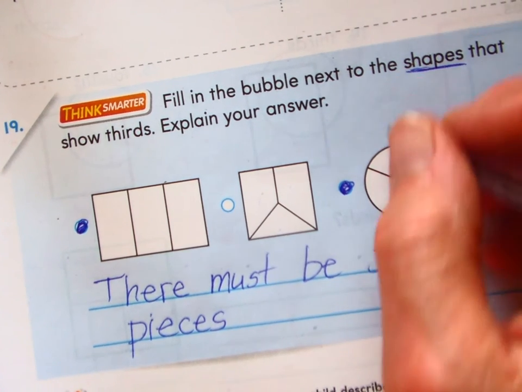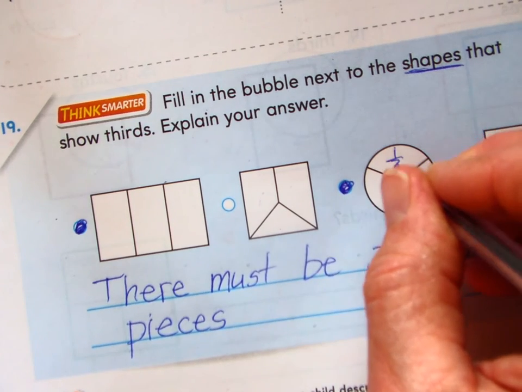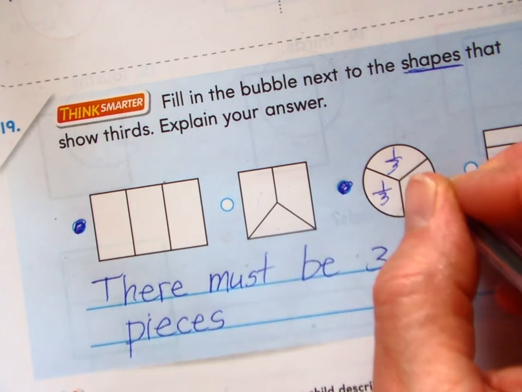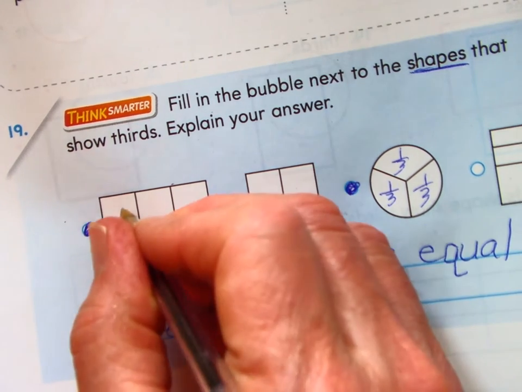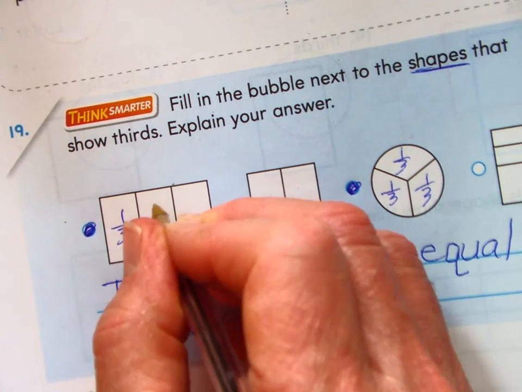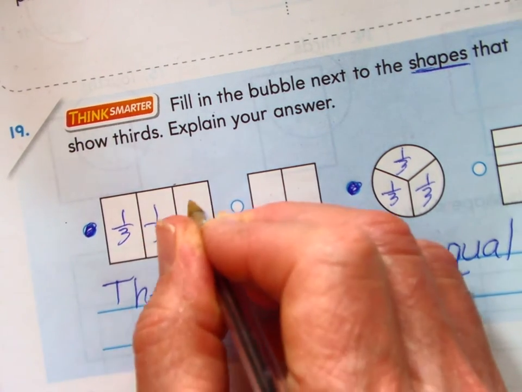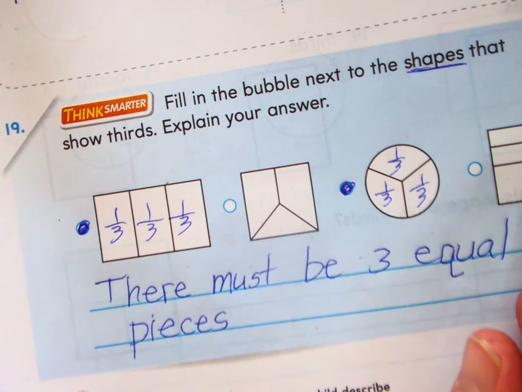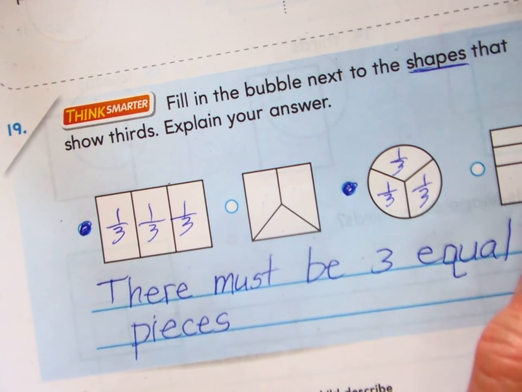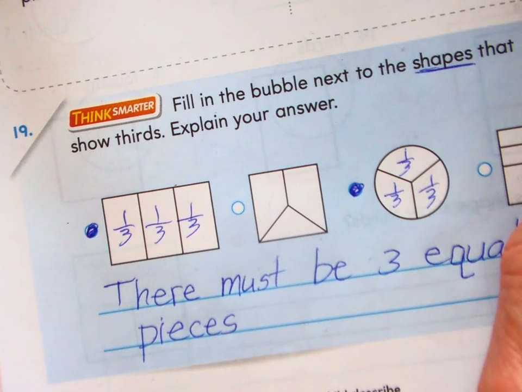And how do we write a third? 1/3, 1/3, 1/3. This is good practice. You writing your fractions is good practice. This one's interesting. Do you know how much this is? You don't have to write this, but this to me looks like it's 1/4.